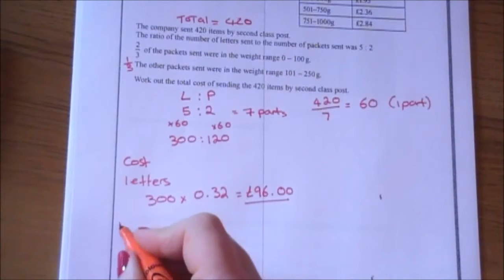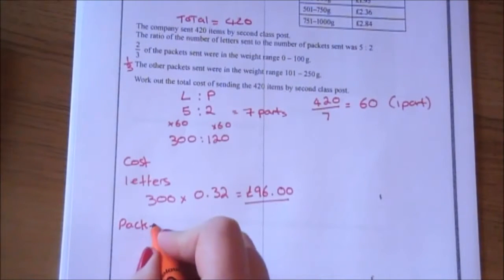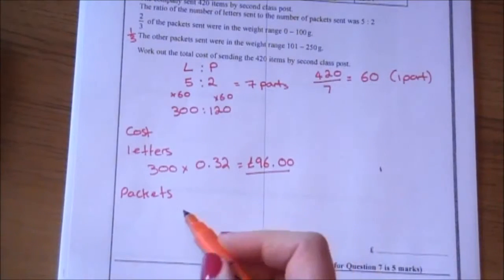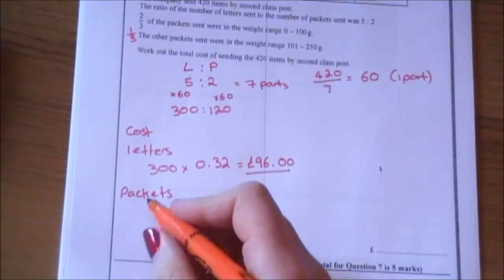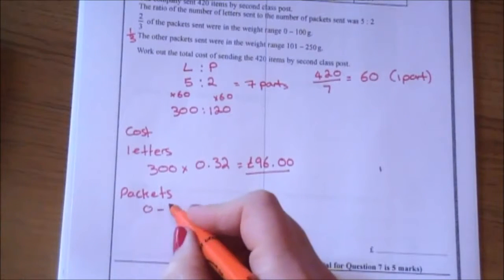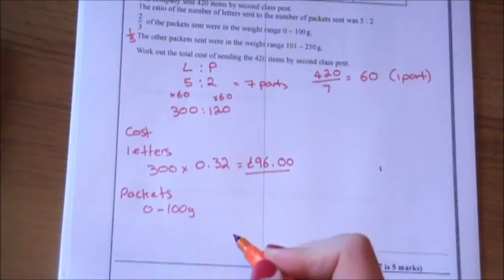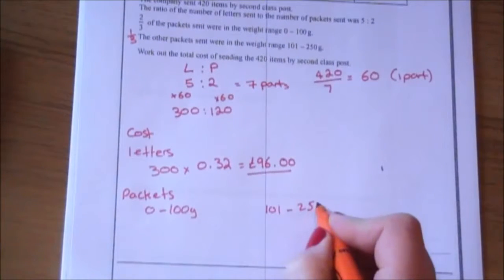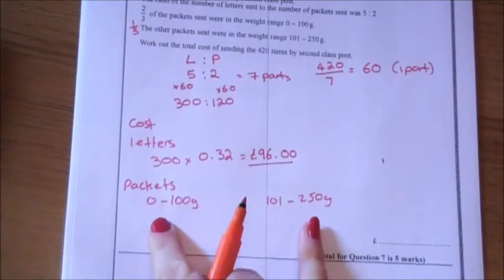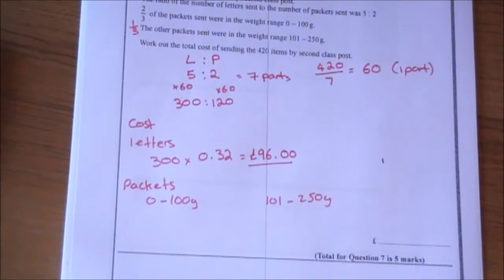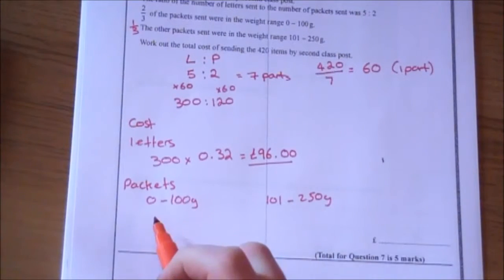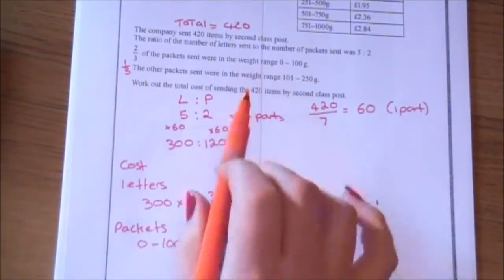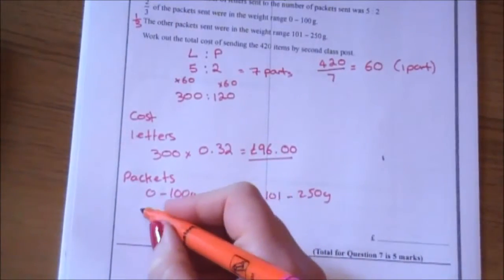Now I can move on to my packets. Again, look at how I'm splitting this working up so it's easy for the examiner to follow. Packets. I've got 2 different types of packets. I've got the ones that are in the range of 0 to 100 grams. And I've got the ones in the range of 101 to 250 grams. So I'm going to separate this part of my working up into those 2 quantities. Now the question told me that 2/3 of the packets are 0 to 100.